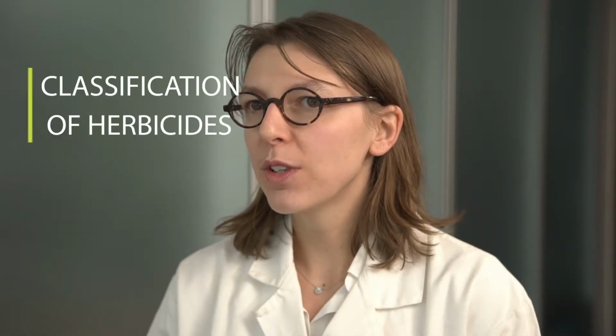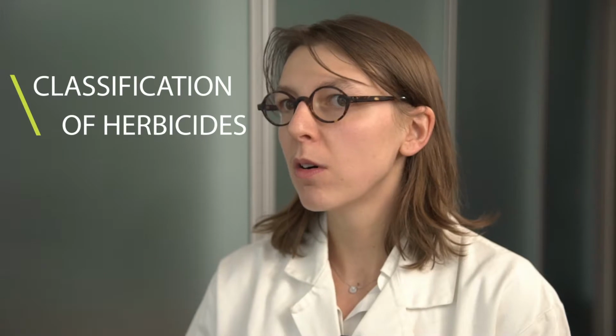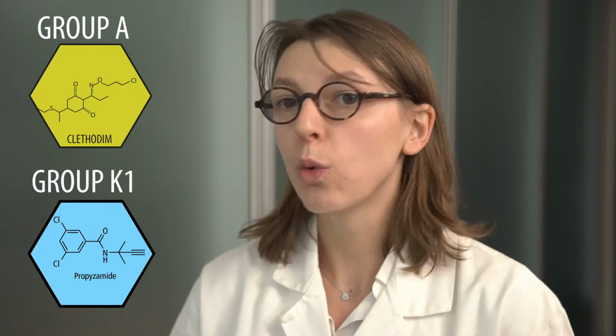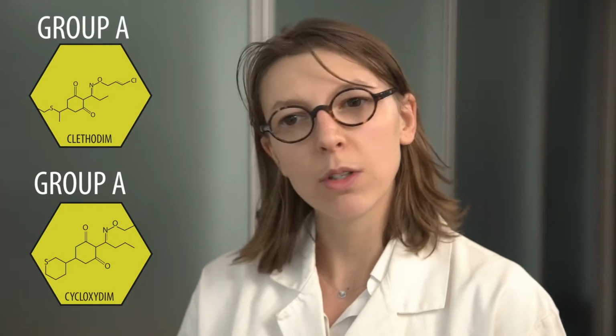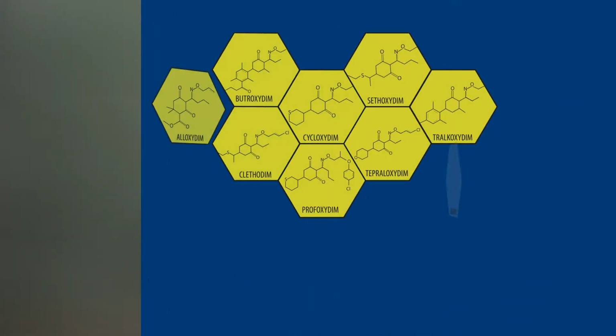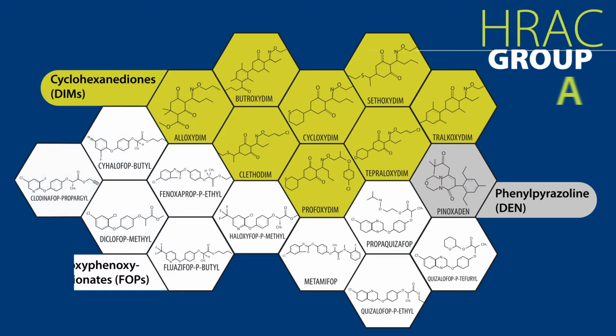First, HRAC, which stands for Herbicide Resistance Action Committee, is the classification of herbicides that allows to quickly and easily know the mode of action of a herbicide molecule in the plant. There are currently 21 different groups. In brief, first, two molecules belonging to two different HRAC groups have two different modes of action. Second, all the molecules of a same HRAC group have the same mode of action and the same site of action. Let's see now the HRAC A group in detail.